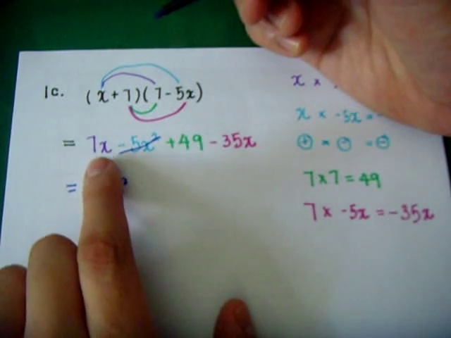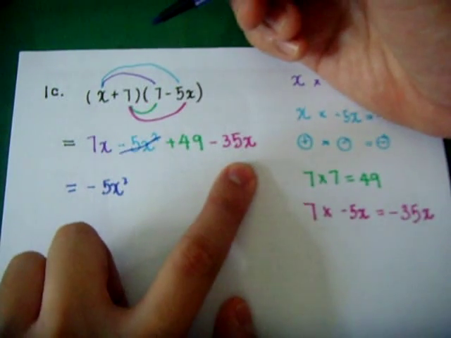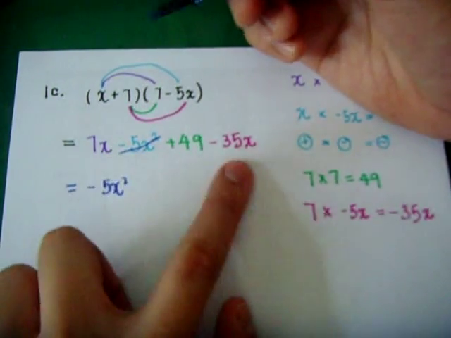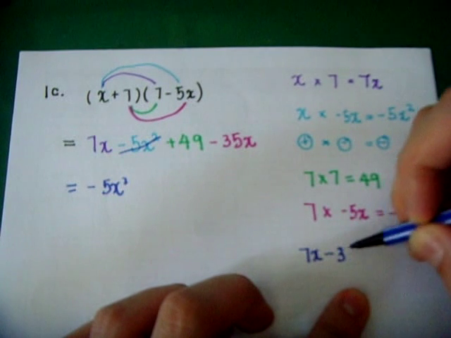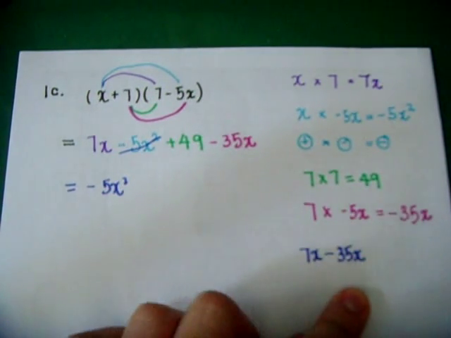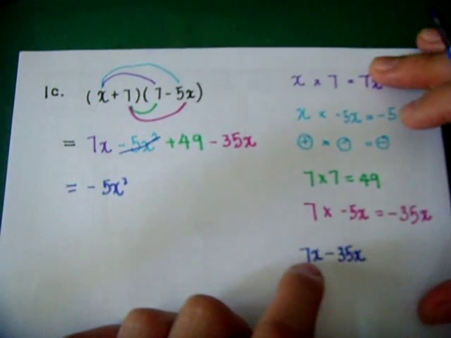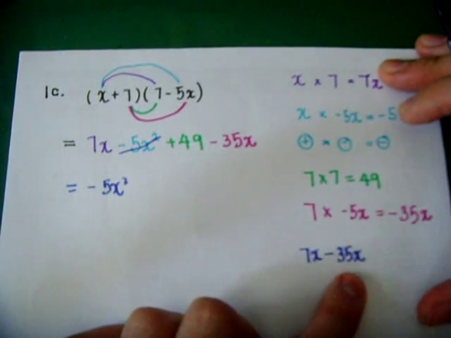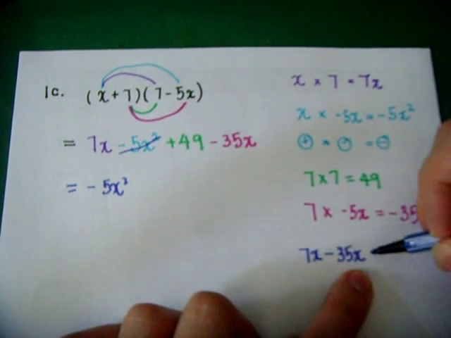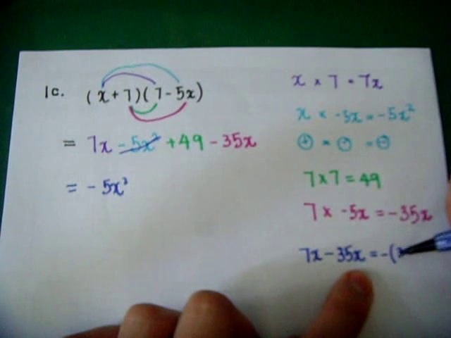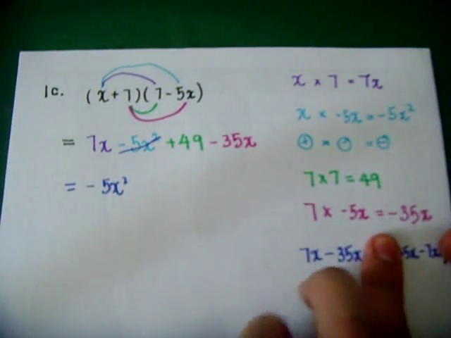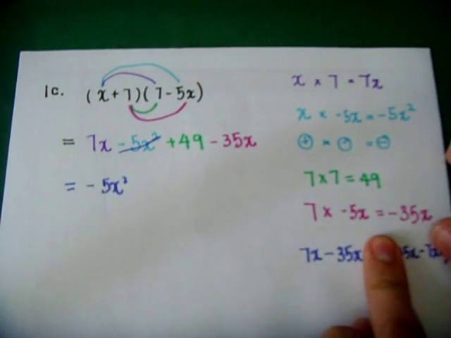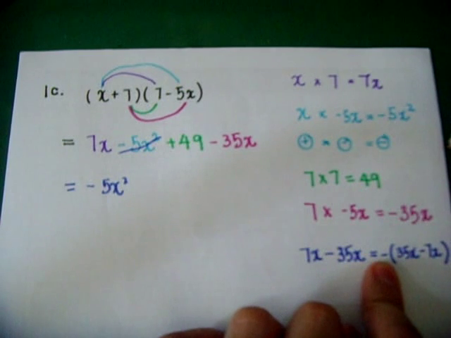Next I look for my x term. I have 7x and negative 35x. How do I combine these two together? So I have 7x and a minus 35x. If you remember in my notes, I say that if you have a smaller number minus away a bigger number, you can write this as negative 35x minus 7x. If you have a smaller number minus a bigger number, you can rearrange it. 7 minus 35, you can write 35 minus 7, but you must introduce a minus outside the bracket.